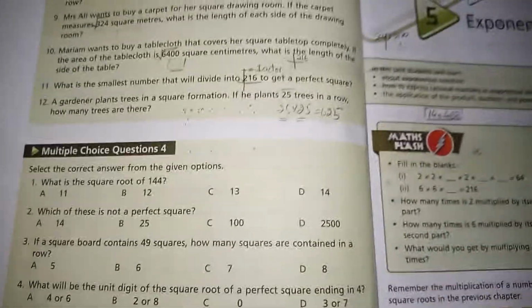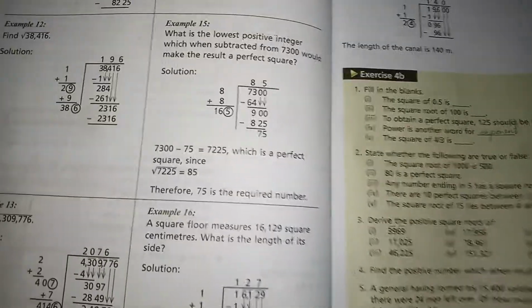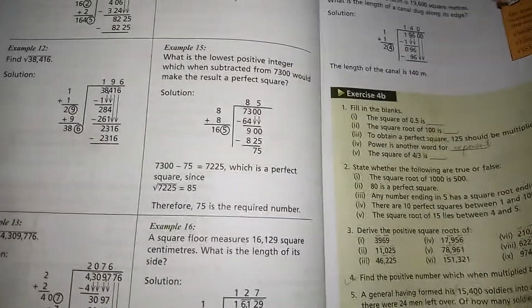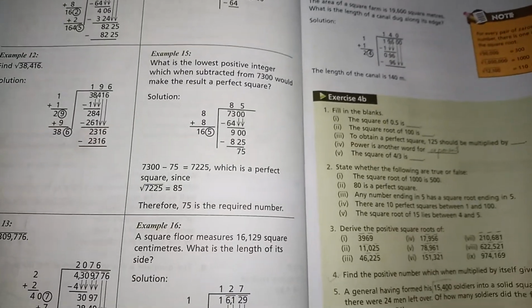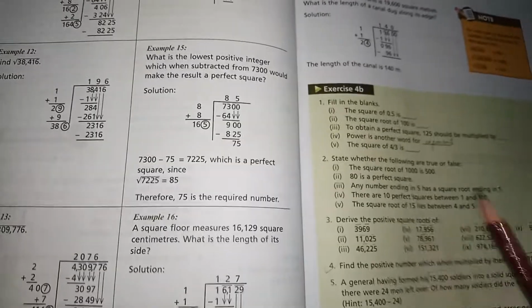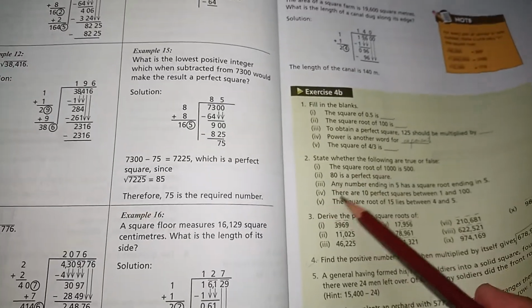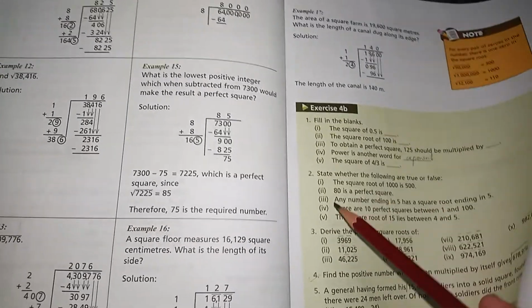And after doing that, you are able to solve the multiple choice questions and also question number 1 and 2. It is not compulsory to solve question number 1 and 2 before starting the exercise. You can solve these questions after completing your exercise, so that you can clear your concepts more and more. That's why I prefer to solve them at the end of the exercise.